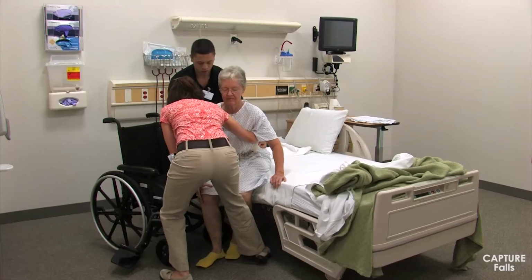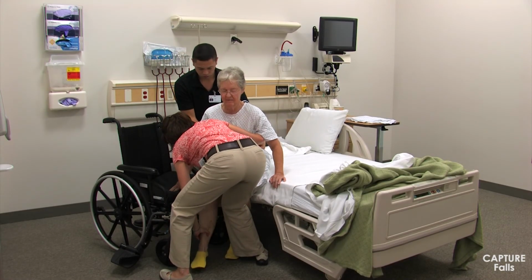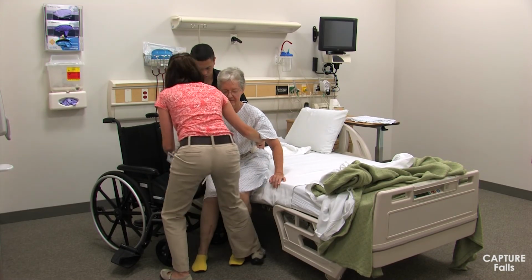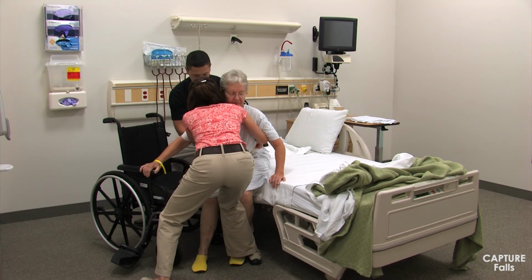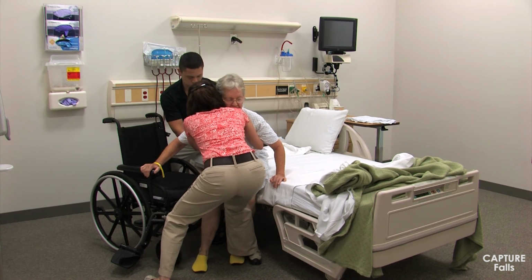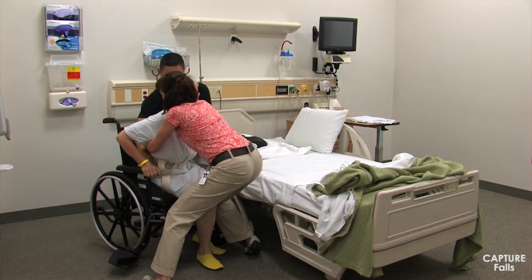The knee blocking method shown in this video is the one that I personally prefer and find easiest to do. However, there are other methods to block knees during transfers, such as using both of your legs to block one or both of the patient's knees. I would encourage you to consult your therapy staff to determine how to best utilize these techniques with individual patients.